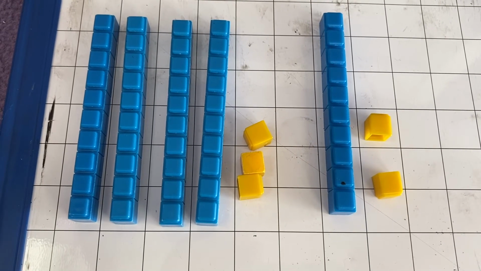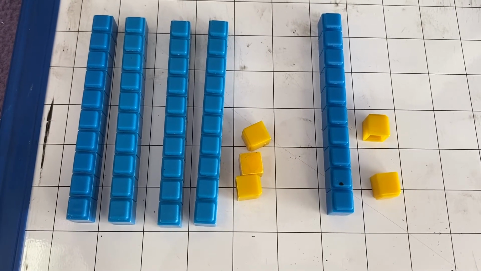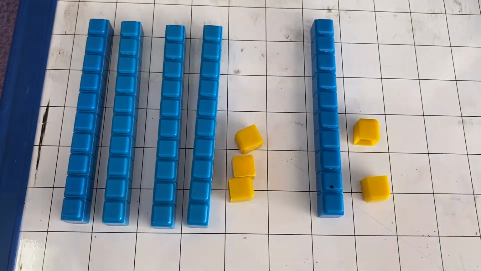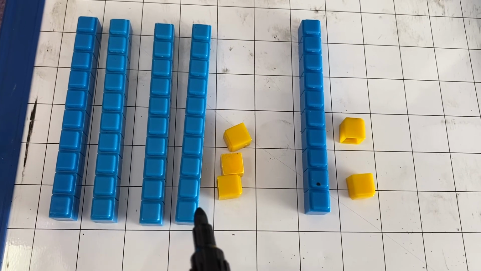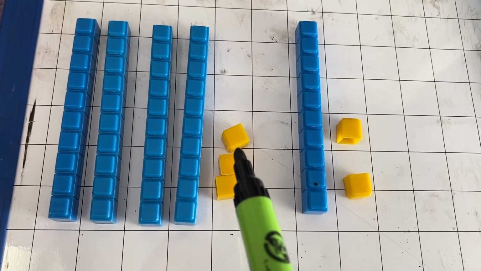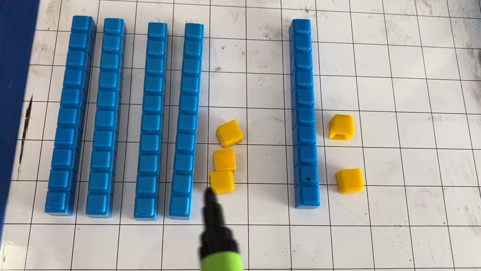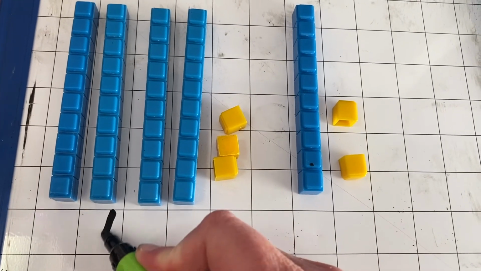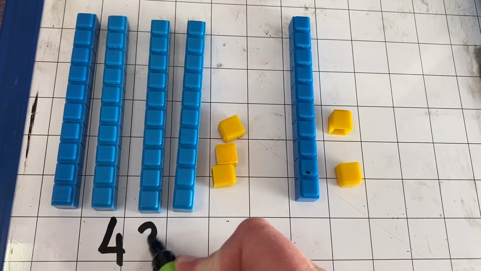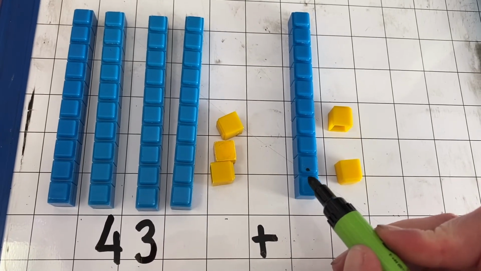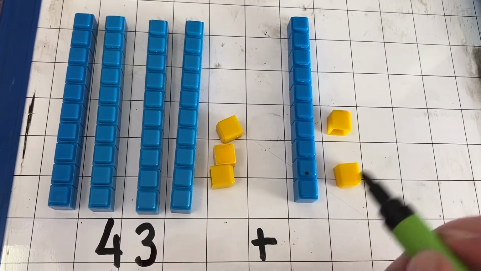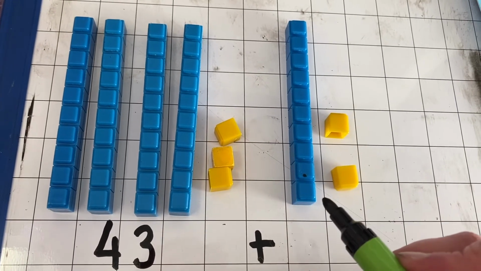When we add two 2-digit numbers, again we will use base 10. Here we have 10, 20, 30, 40, 1, 2, 3, 43. Add 10, 1, 2. 10 add 2 is 12.